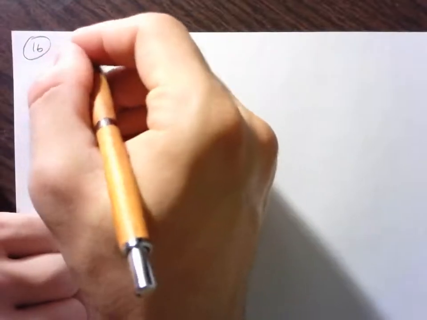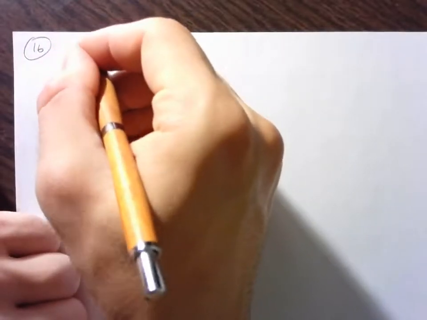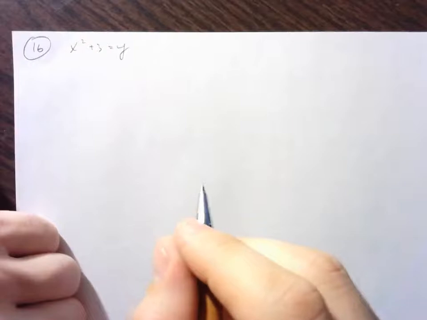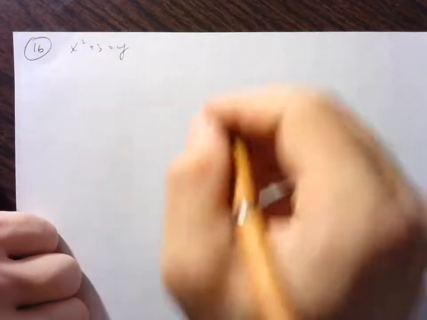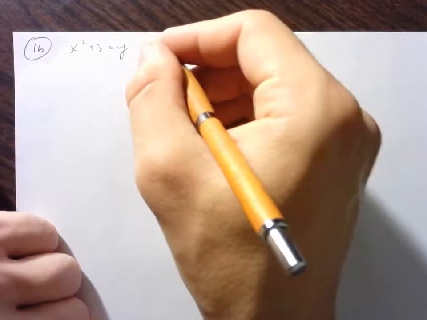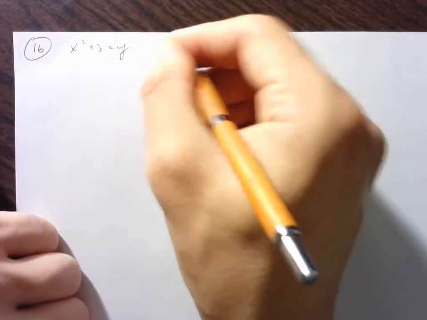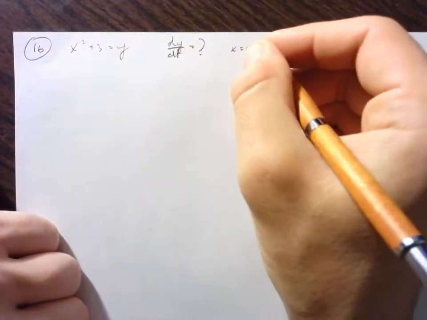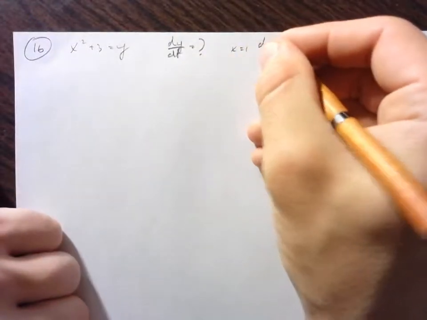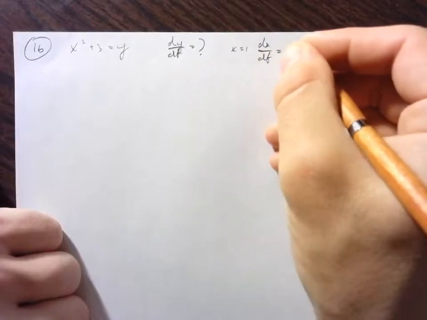So what do we have? Problem 16. We have two variables, x and y, and they are related by the equation x squared plus 3 equals y. And we're told that both of these change with time. We need to find dy/dt, but I'm told that x is equal to 1 and dx/dt is equal to 2 at that instant.